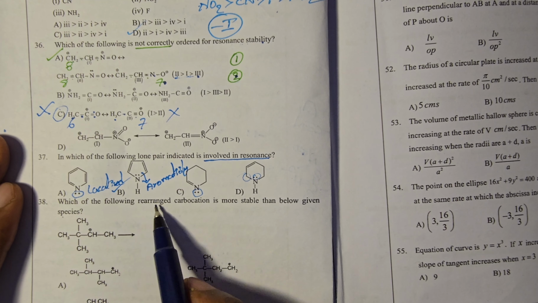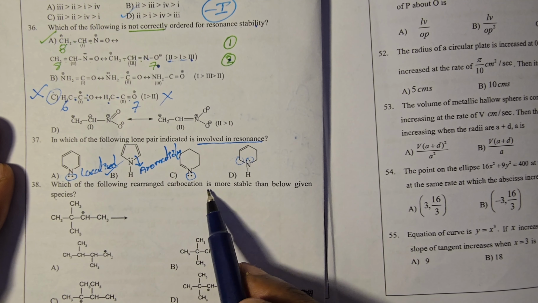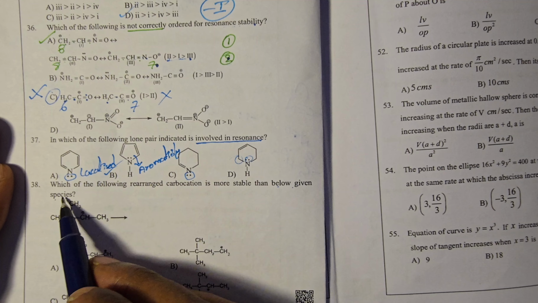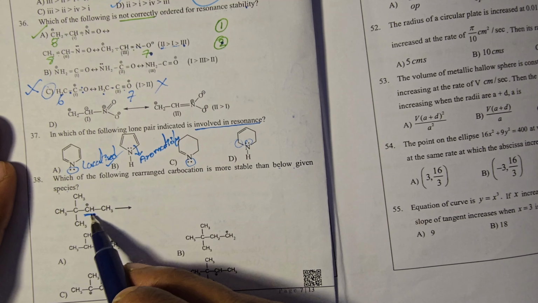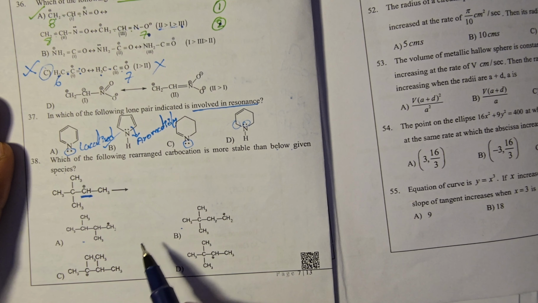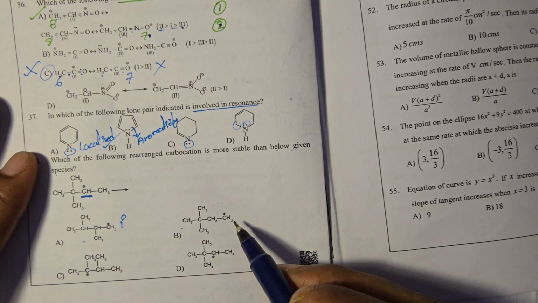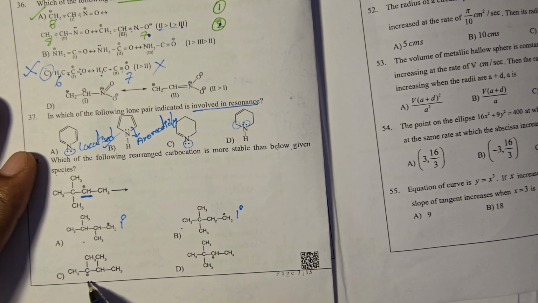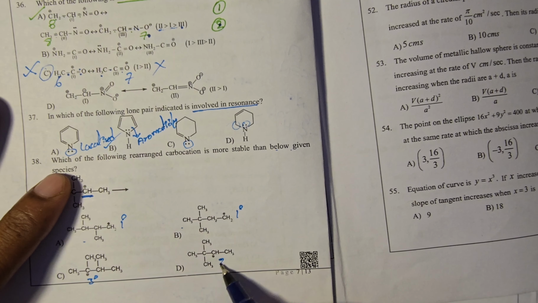Next, which of the following rearranged carbocations is more stable than the below given species? Compared to this carbocation, which carbocation is the most stable carbocation? Observe the degree. This is a primary carbocation, this is a primary carbocation, this is a tertiary carbocation, this is a secondary carbocation.